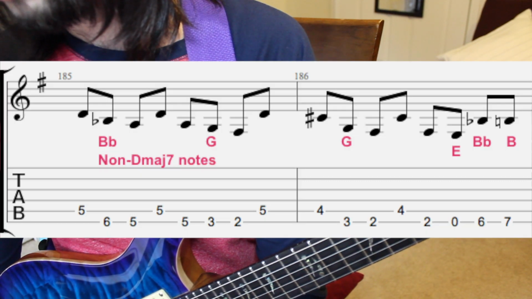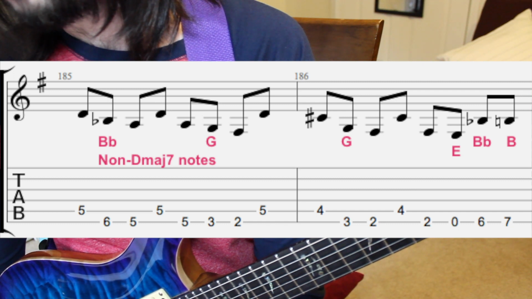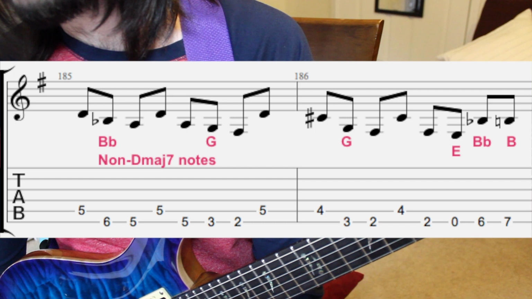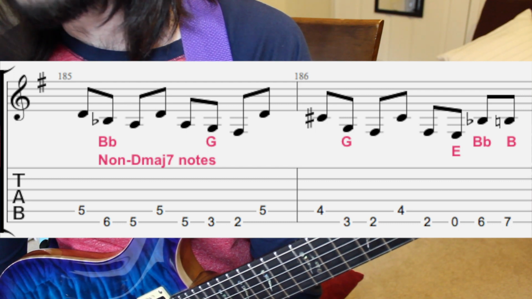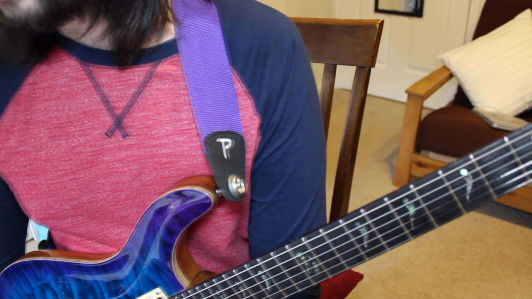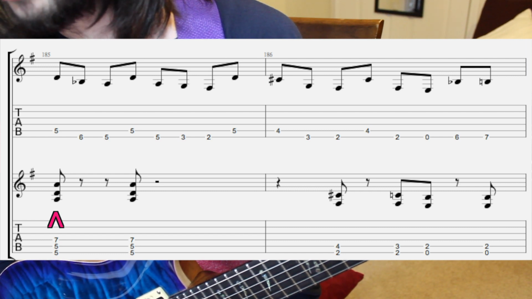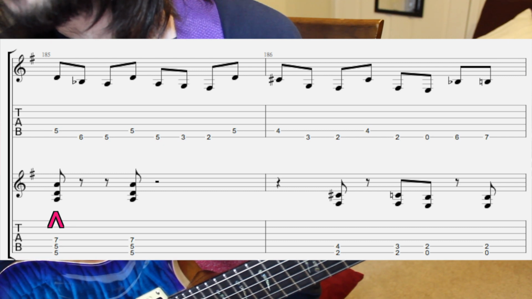So we do see a little bit of modal mixture here because we see the use of B flat in both measures, and the B flat is the flat 5 interval that's been used a lot previously when we were in E minor. We can also see the chord stabs by the rhythm guitar that accents a D inverted power chord in the first measure when the main guitar hits the D the first 2 times.